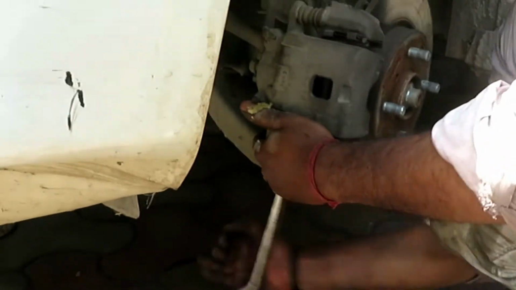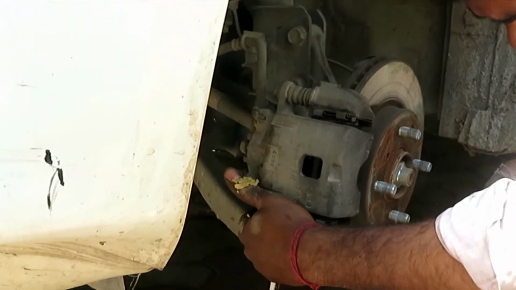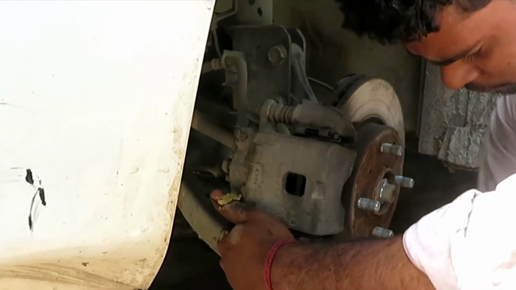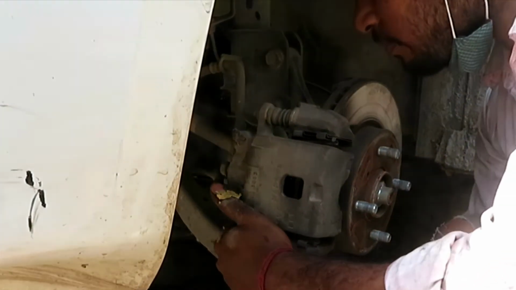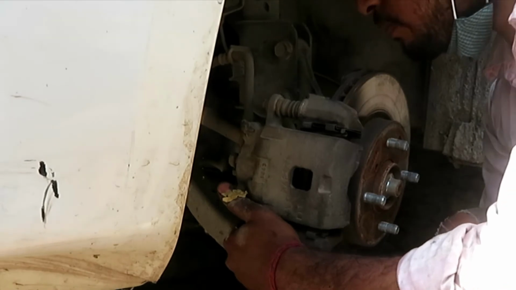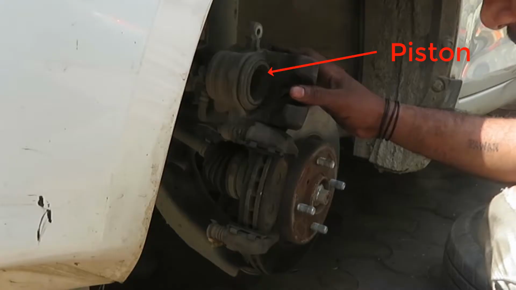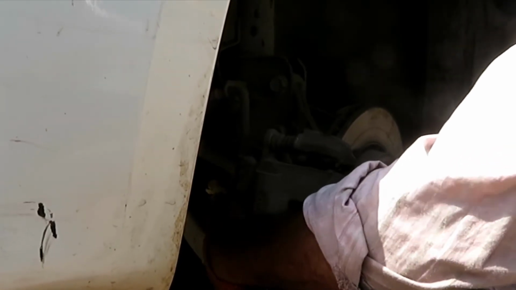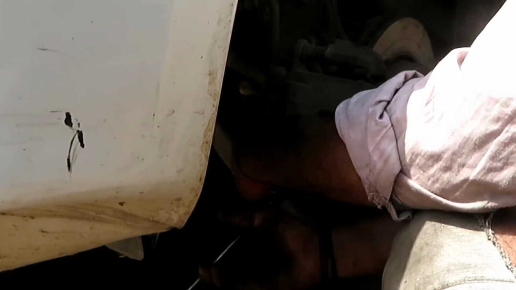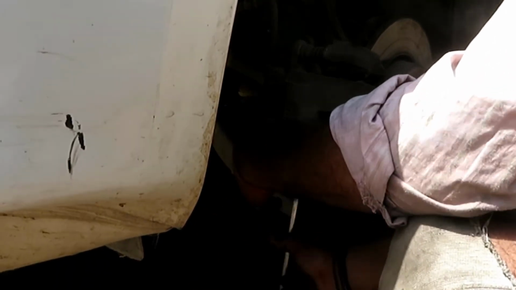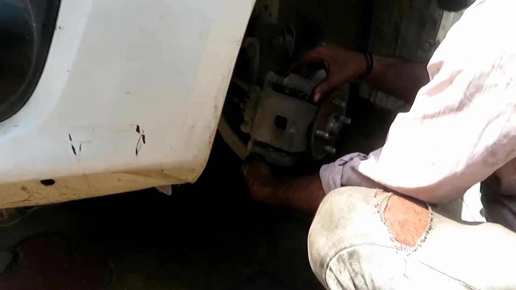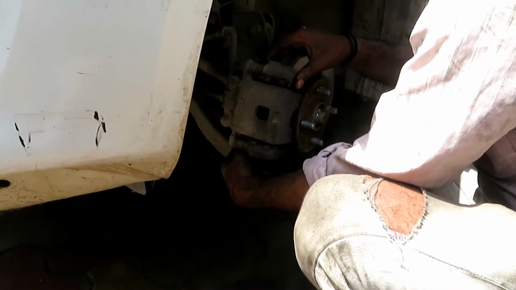Whenever we apply the brake, the hydraulic fluid or the braking fluid flows in the system, and the fluid pushes the piston of the caliper. This piston will make the caliper move from both sides, and the brake pads will be pushed. This will push the brake pads on both sides, and therefore it will introduce frictional force on the disc.